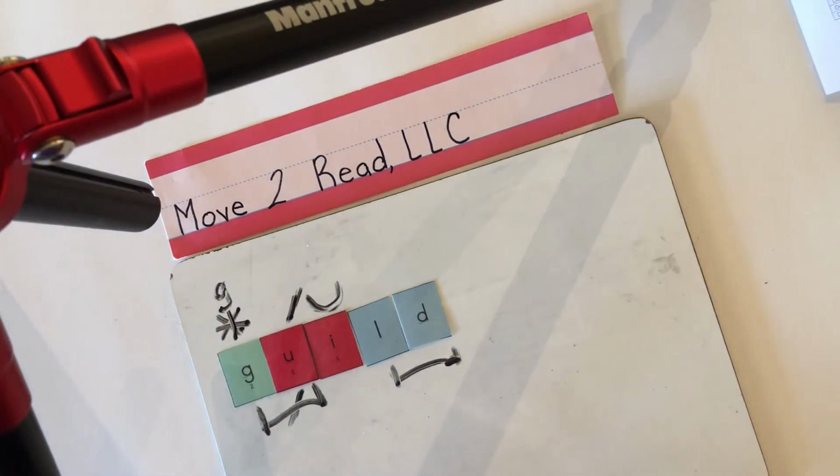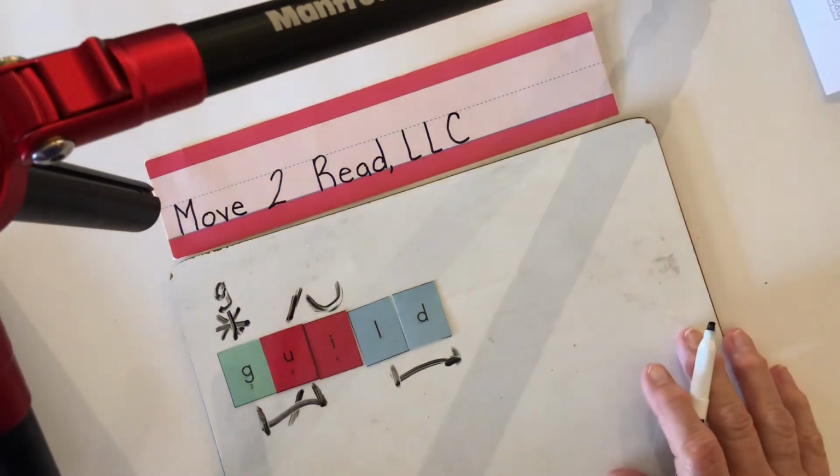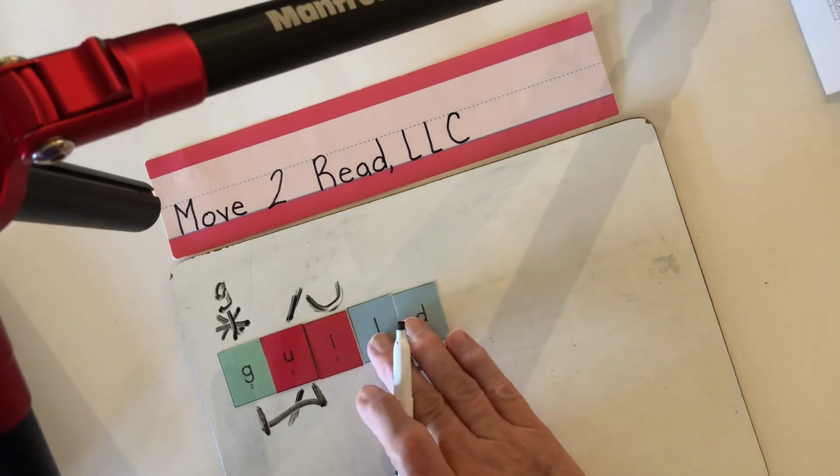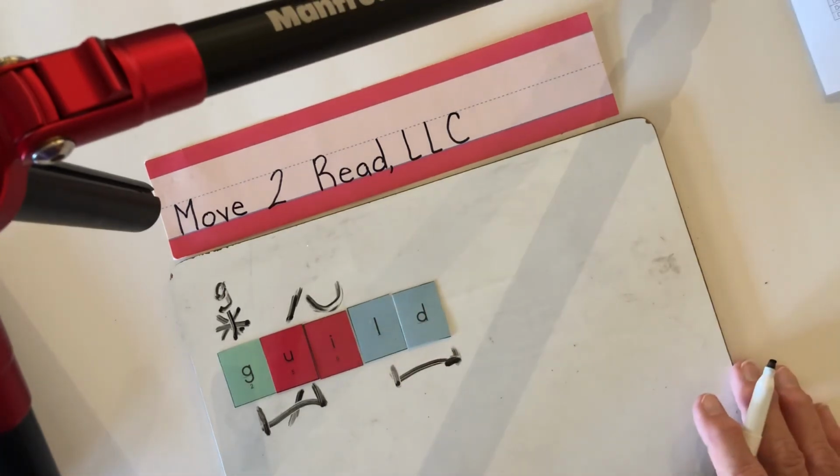I'll let you listen to it again. Okay, so you can always use the internet if you're in doubt on how to pronounce it. I will pronounce it in case it didn't come across on the video very clearly. It's guild.